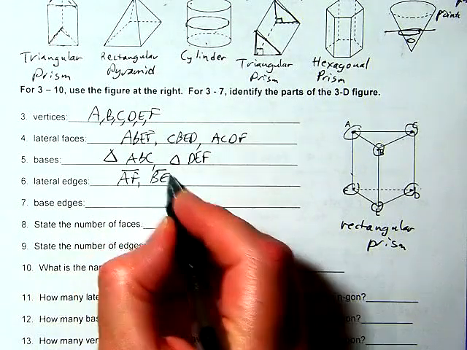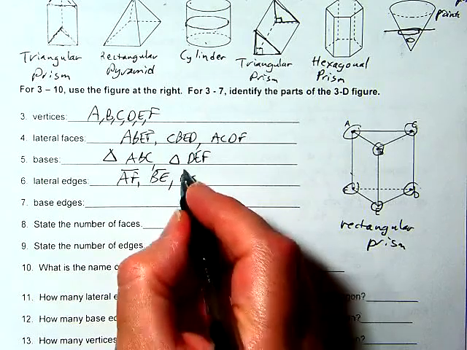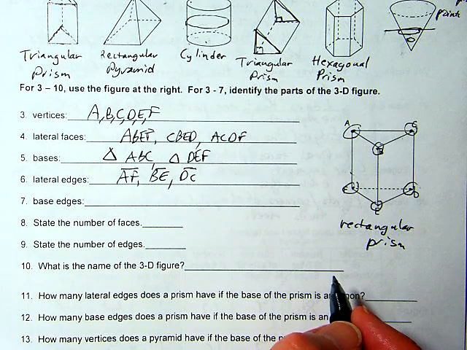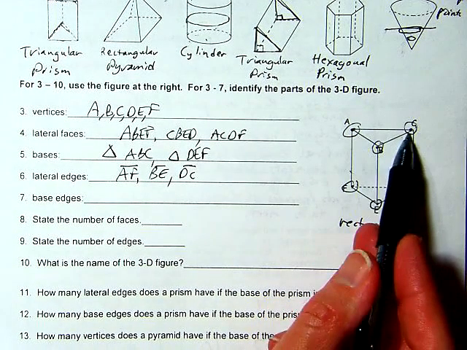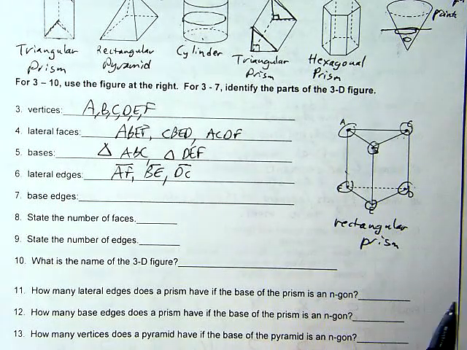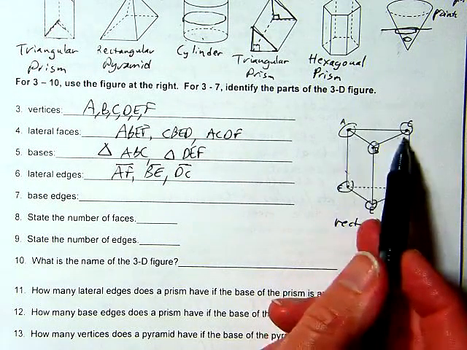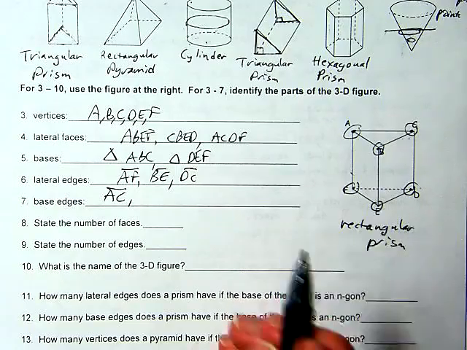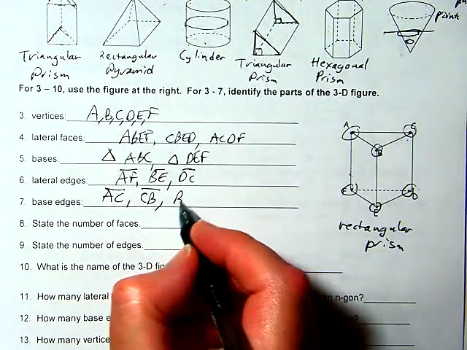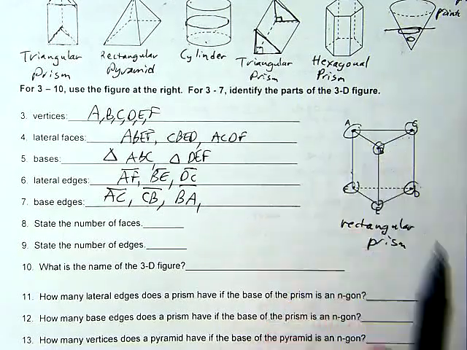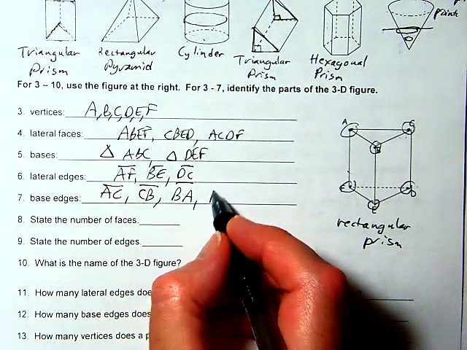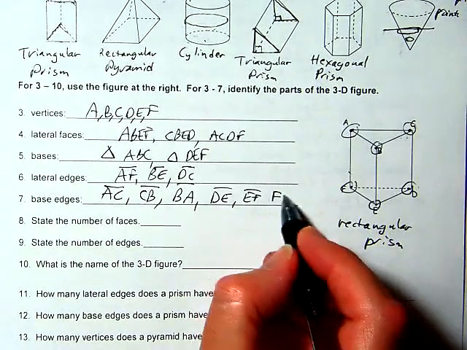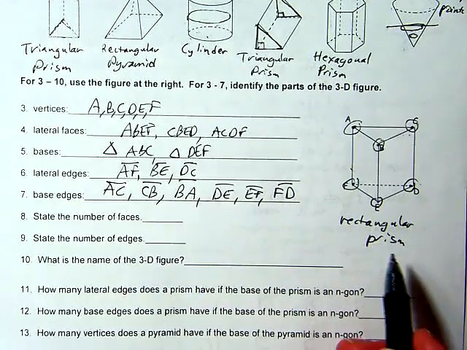These are line segments, remember. So we're going to draw them as line segments. Put a line segment symbol on top of each of them. The base edges, well, that would be these 3 and these 3. So that would be AC, CB, and BA. That would be one set of base edges. And then the other set would be DE, EF, FD. Okay, all those 6 line segments are base edges.